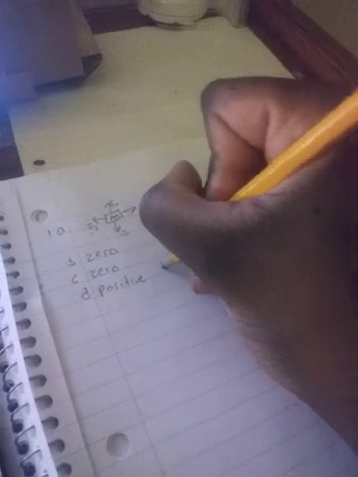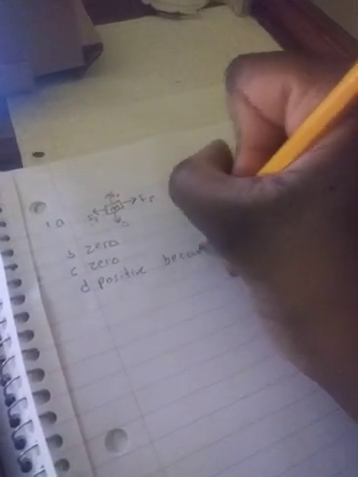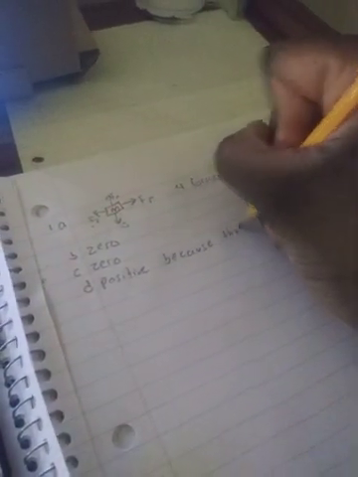For part D, it's asking the work done on the sled by the pulling force, which is going to be positive, because the sled is speeding up.